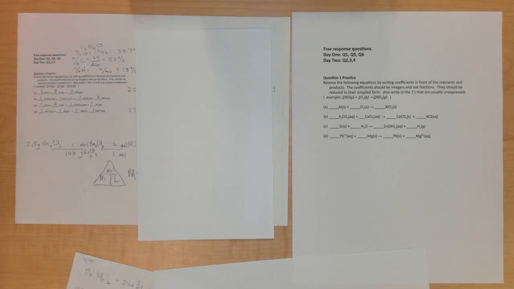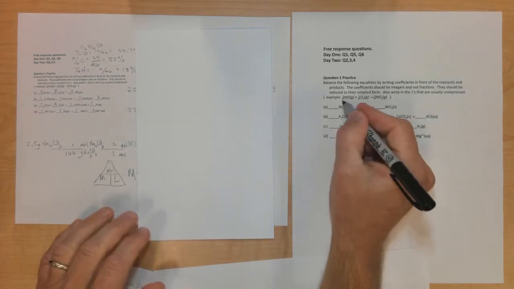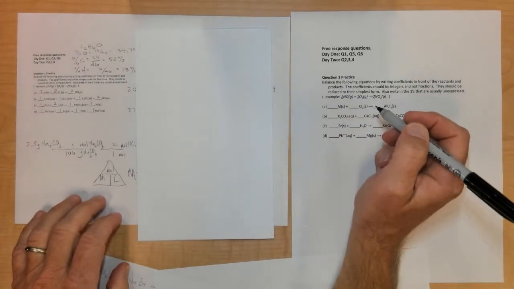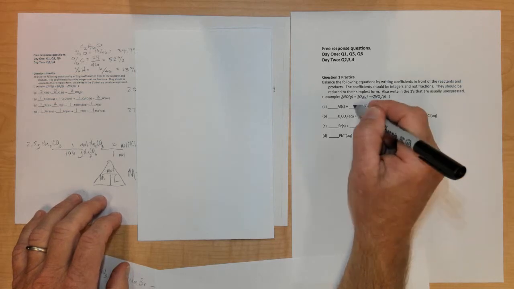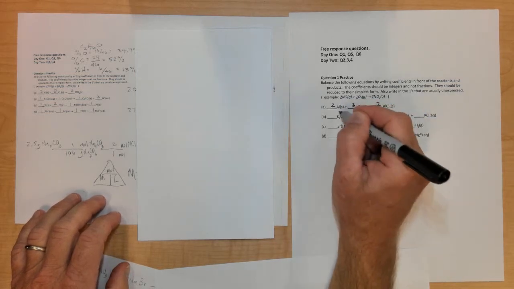Alright, here we go with the next part, free response area of the practice test. So question 1 is to balance some chemical reactions. Turns out that you're going to need a 2 in front of this to get you an even number of chlorines, which means you need a 3 here, which means you need a 2 here.